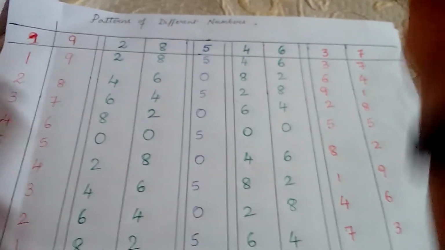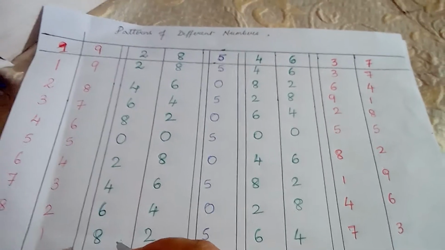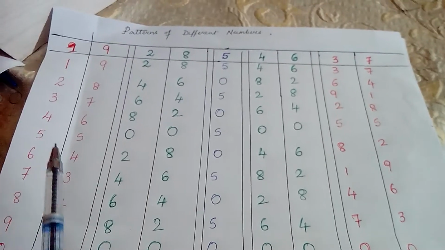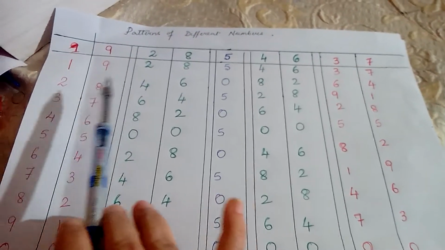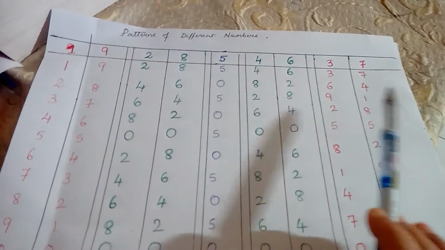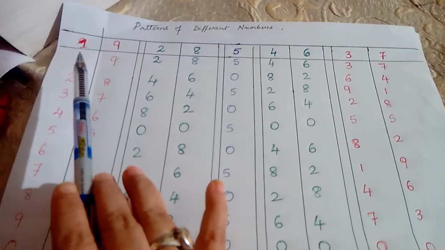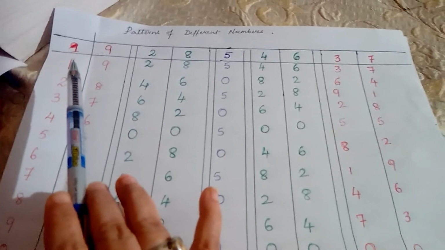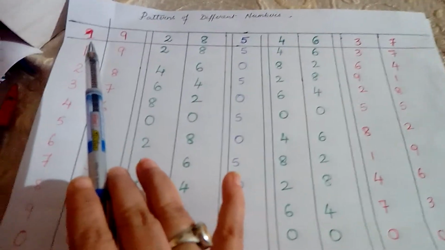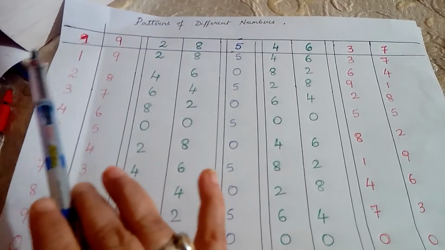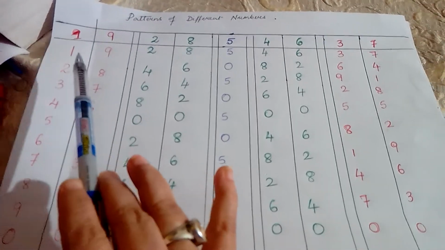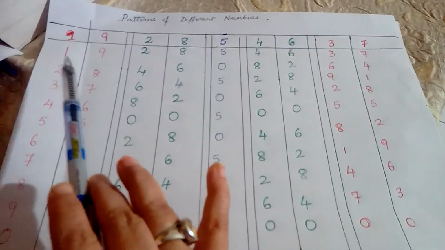Now let us just recall the patterns of the different numbers. As I have discussed, every number follows a certain pattern. So here I have written the pattern for 1, that means the number ending with 1. As I have told earlier, it will be 11, 21, 121, anything the number ends with 1.